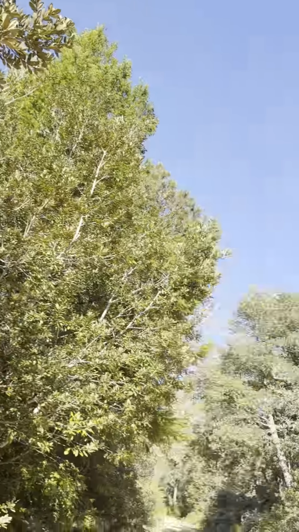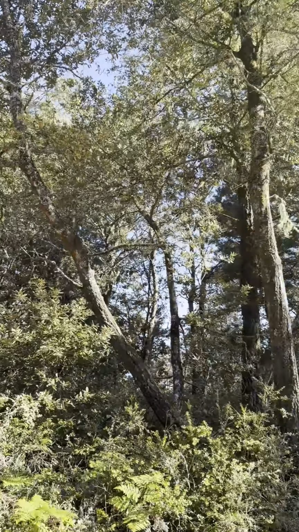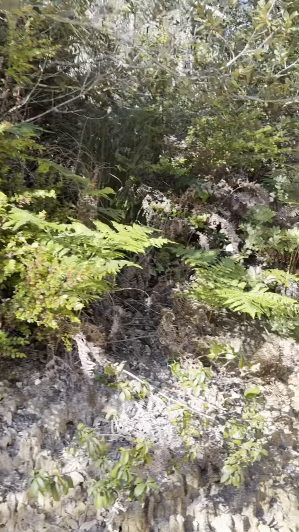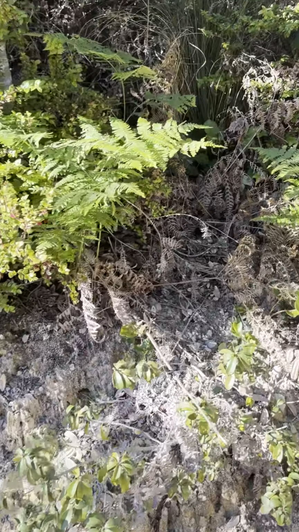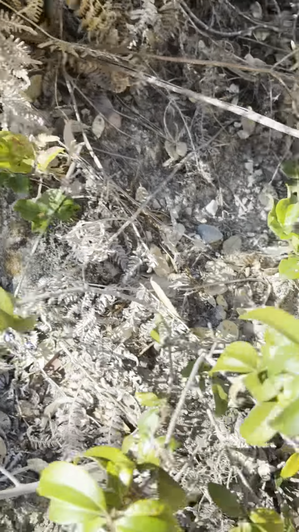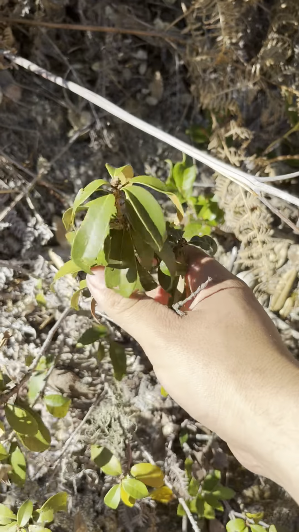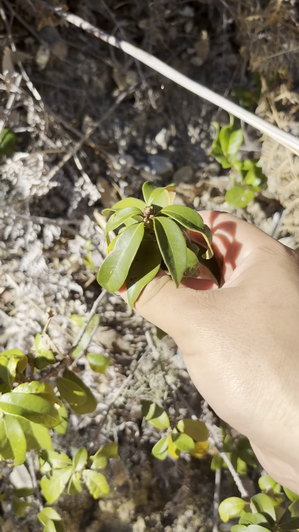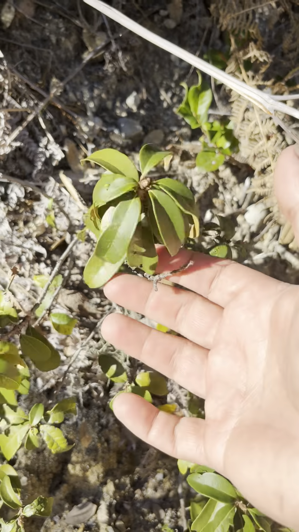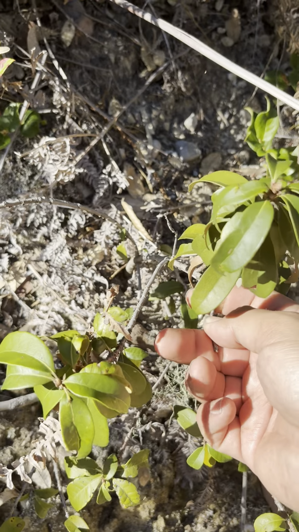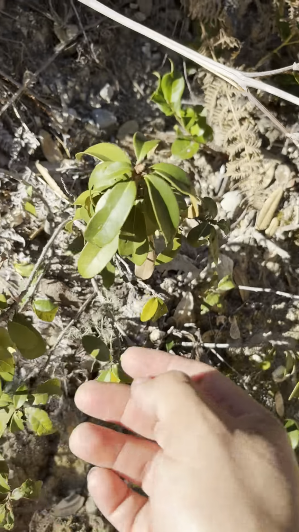And the other kind of tree that we have is a small tree, shrub, depends on its life stage and whatnot, is this guy right here, known as the chinkapin, golden chinkapin, or botanically as, shoot, I'll come back to that.